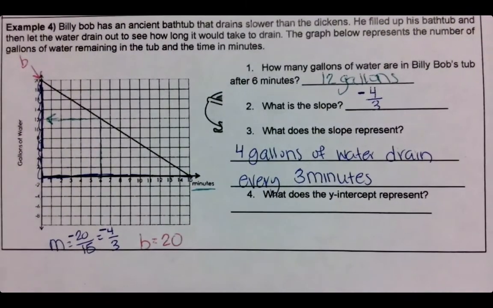So hopefully you have something along those lines, right? If you have every 3 minutes, 4 gallons of water is draining or is leaving or is gone, whatever you want to put, right? As long as it's saying the same thing that I'm saying, it doesn't matter if it's completely different words. Okay, but make sure you got that 4 and that 3. That's the super important part, right? And try to definitely have that unit.